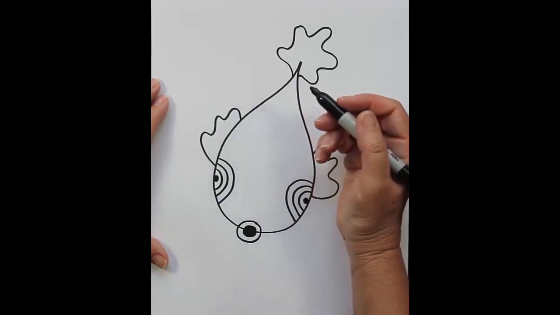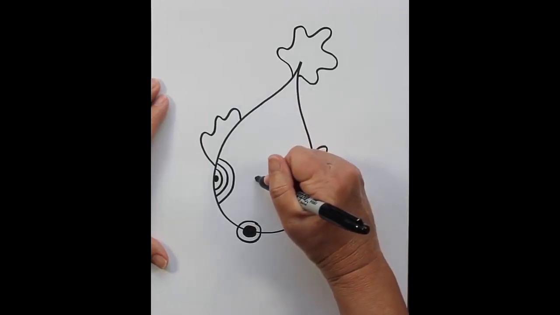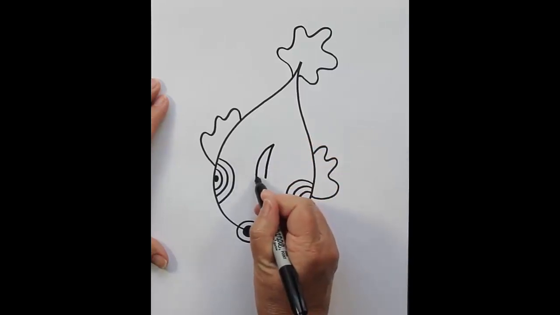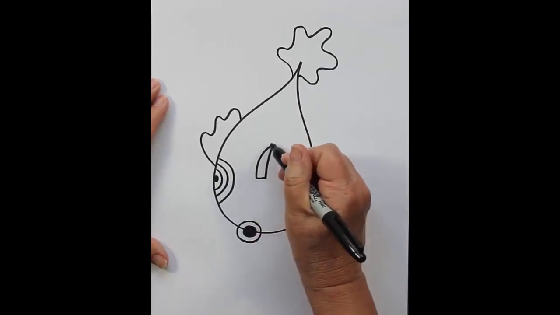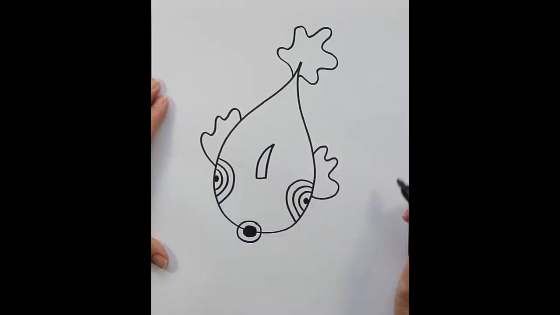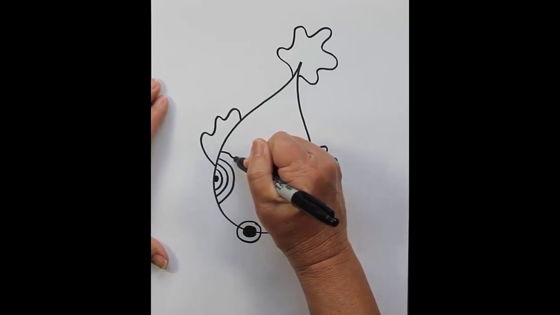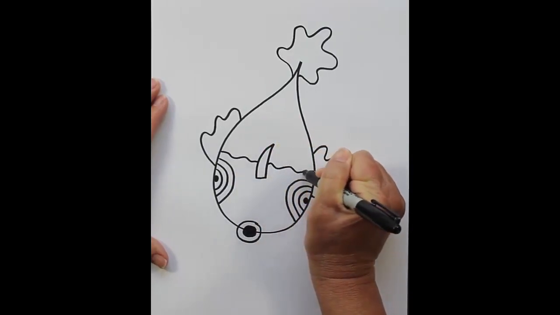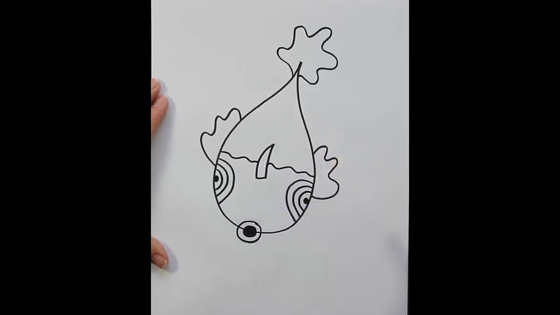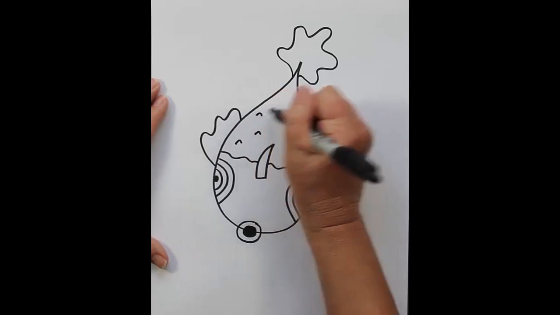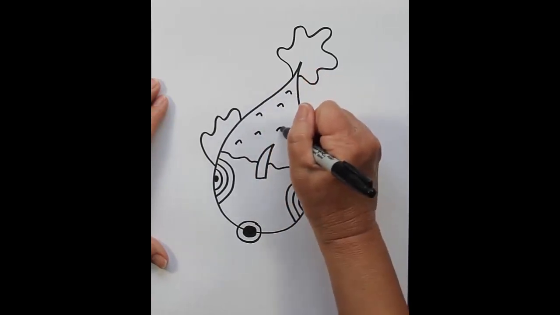Okay, now what we're going to do is we are going to make his back fin, and it's going to be more pointed, kind of like a curved upside down V that's closed at the bottom. And then all along here, pick up your pencil or your pen or your marker. We're going to make a squiggly line. Here we are going to make some fins, which are just little upside down U's.